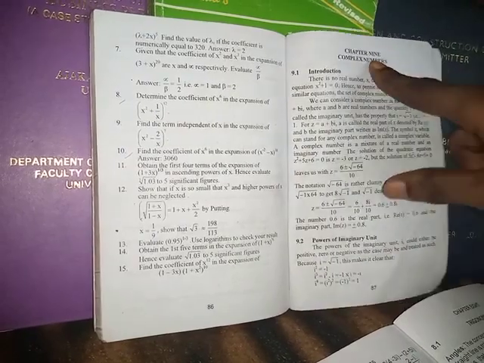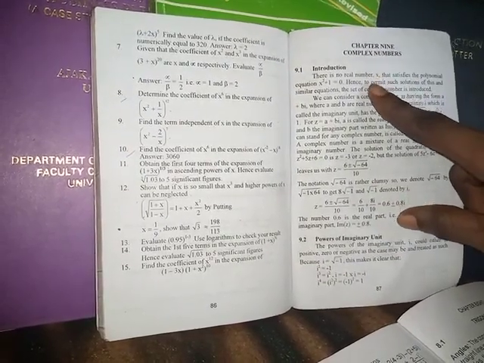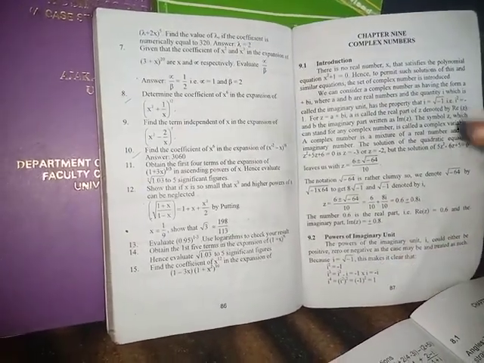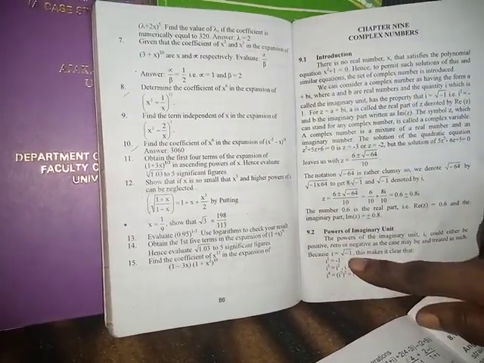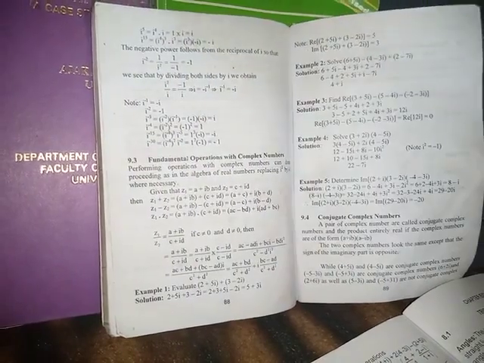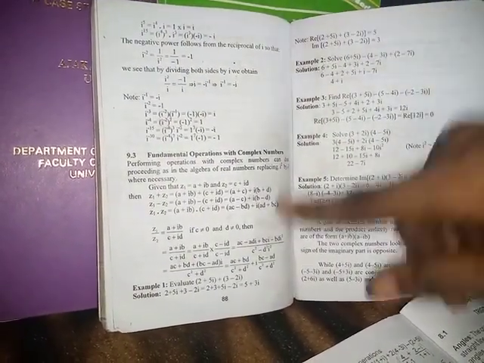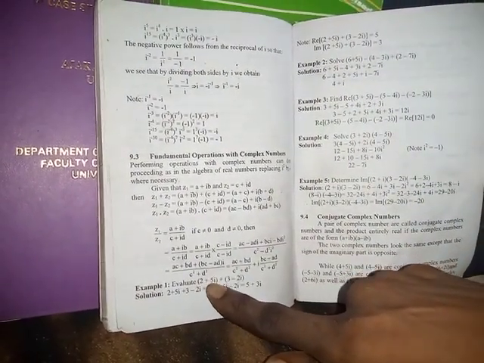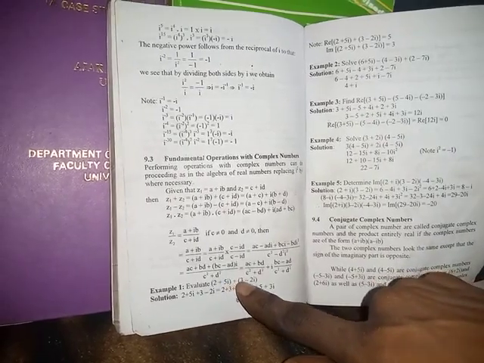So, complex number, we go straight to the point. Again, as usual, i is what we're dealing with here. i squared is minus 1. And here, we want to solve a question. So, let's say we want to solve this question: evaluate (2 + 5i) + (3 - 2i).